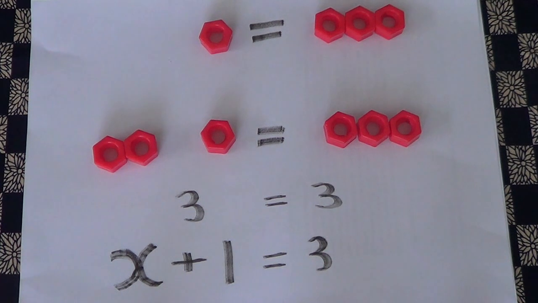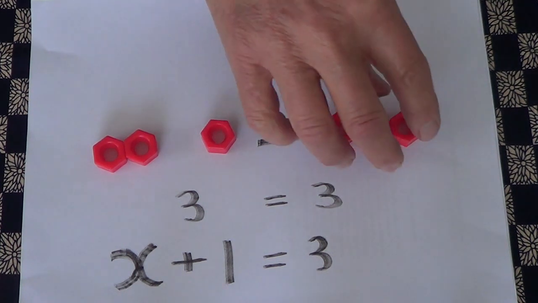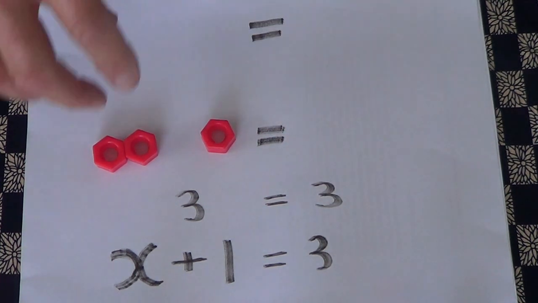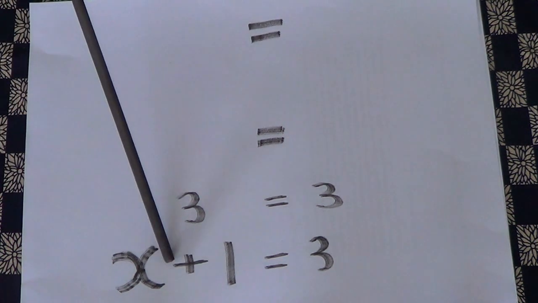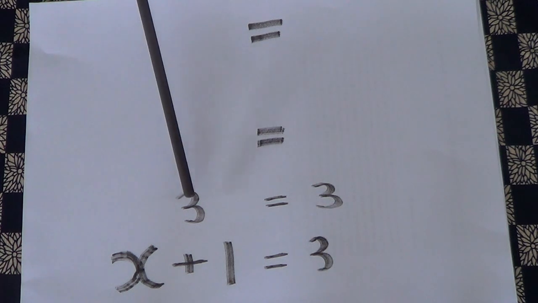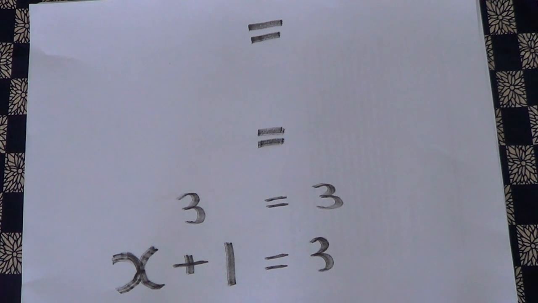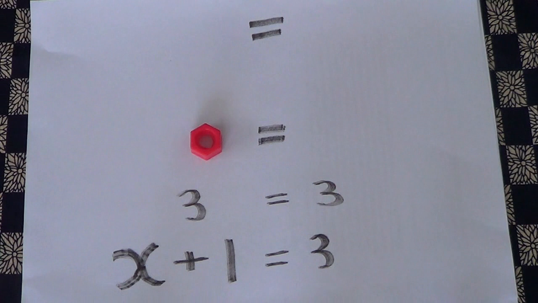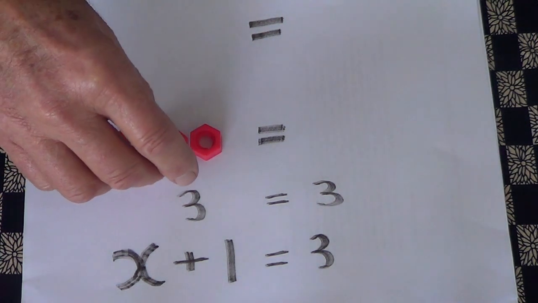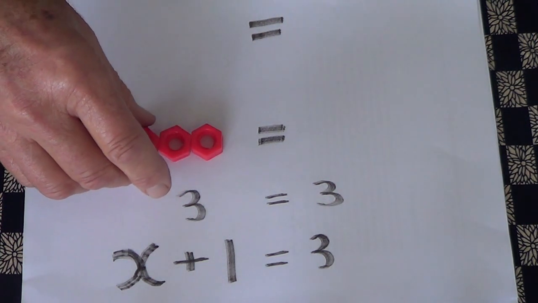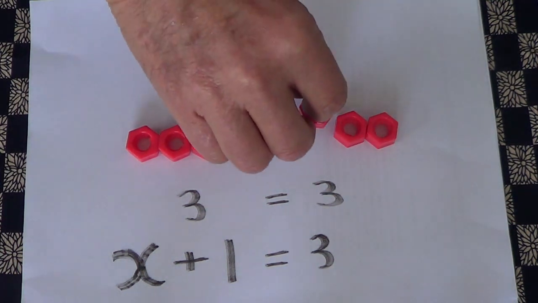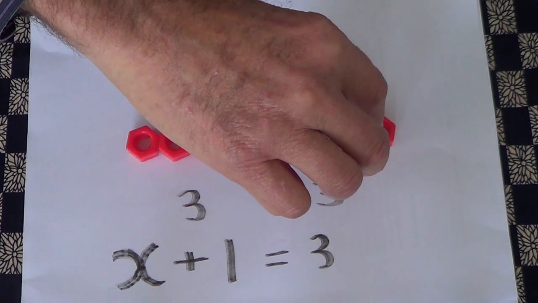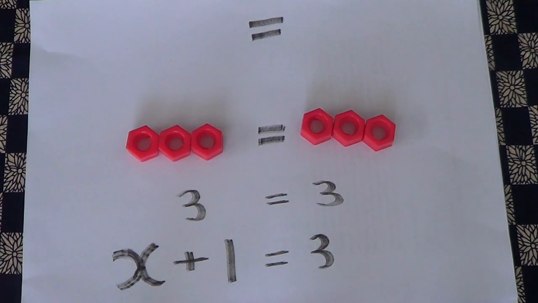Now let's take everything away. So how would you go about teaching it? Well, I would start with x plus 1 equals 3, and then say, well, we know that 3 is equal to 3. And then we would put down 3, and we put them together. Well, there's 3 there, and there's 3 there. And we could say, well, x is a bowl.